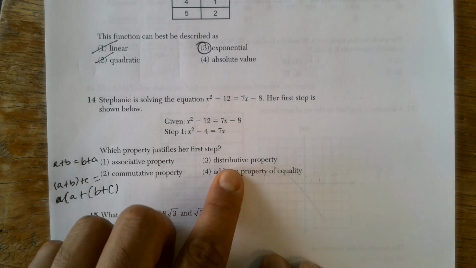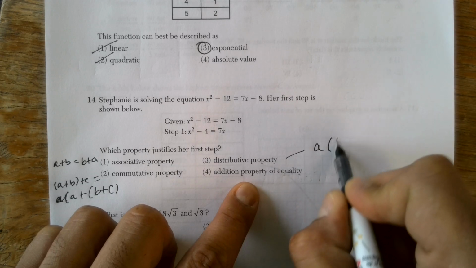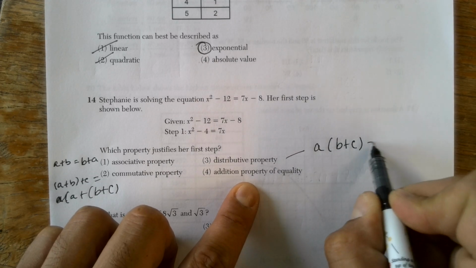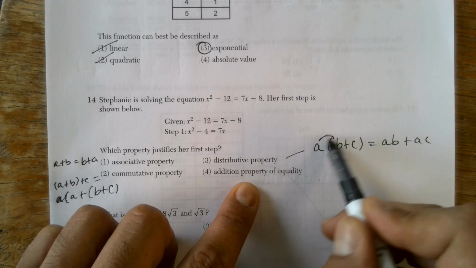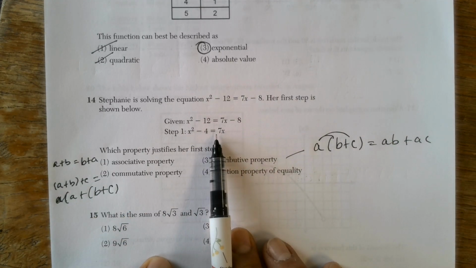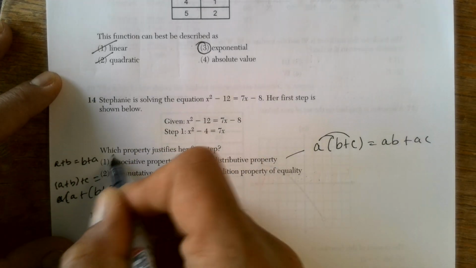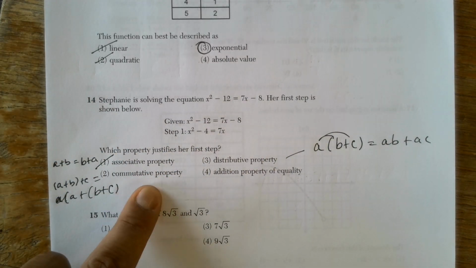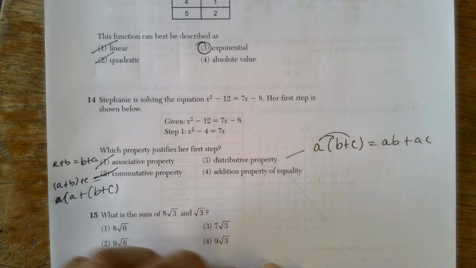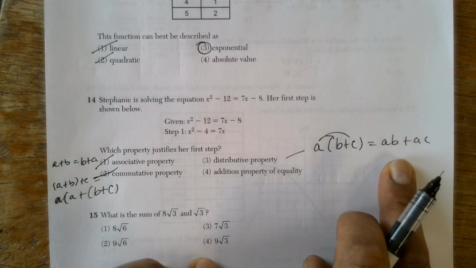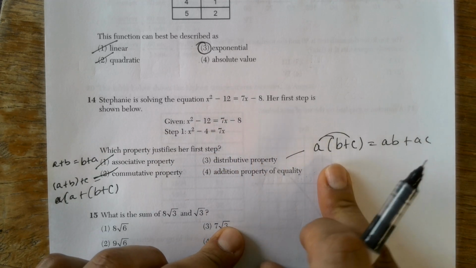We're talking about distribution. You already know distribution, but if you need to see it visually, we have our A on the outside and B plus C. That's equal to AB plus AC. So we're going to share the terms. Now we can look and see that that's not what happened here. We know that we didn't just flip terms, so it's not going to be the commutative property. We don't have any grouping symbols in there, no parentheses, so it's not going to be number 2. So we're left with 3 and 4. We just showed right here what the distribution looks like, and we didn't distribute anything either because we would need to have some sort of parentheses.